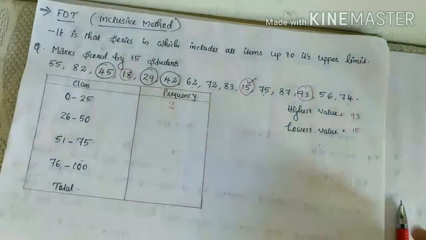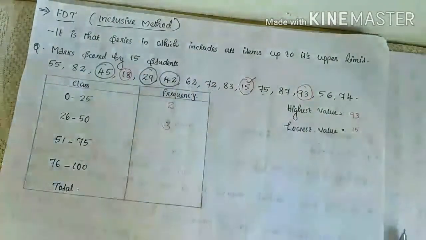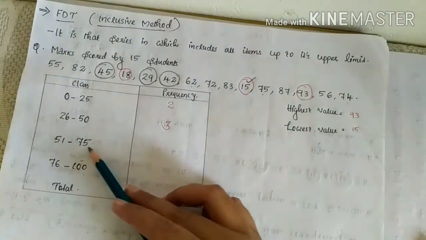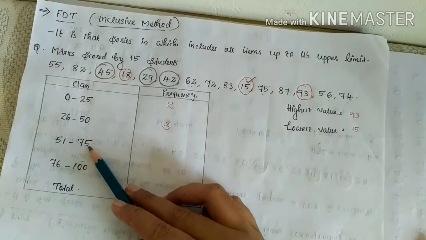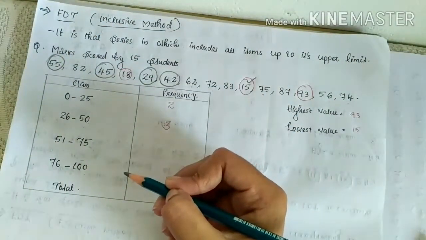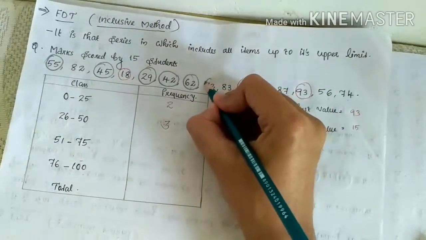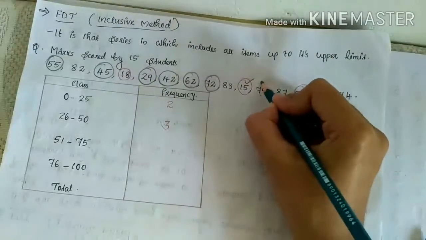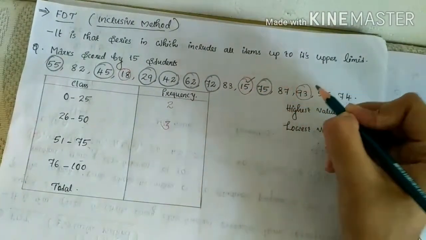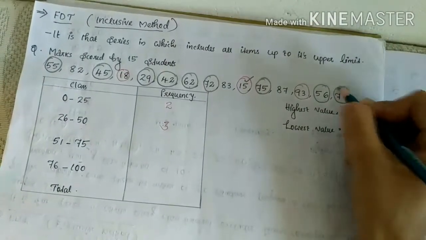So the total of the items is 3. So the frequency is 3. And the class of 51 to 75, what are the items included? The first item is 55, the next item is 62, the next one 72, the next one 75, and 56 and the next one 74.